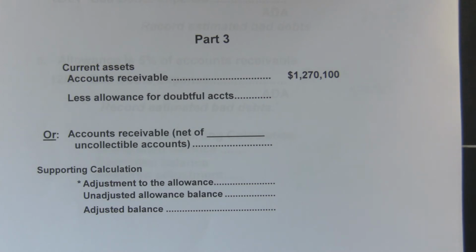So they say 5% of their accounts receivable is uncollectible.